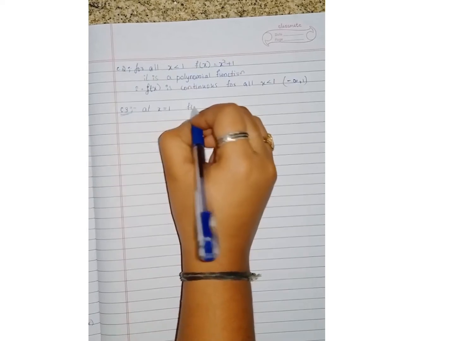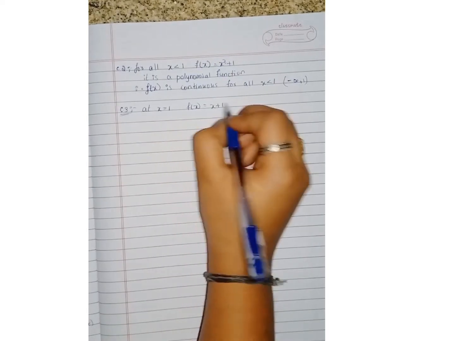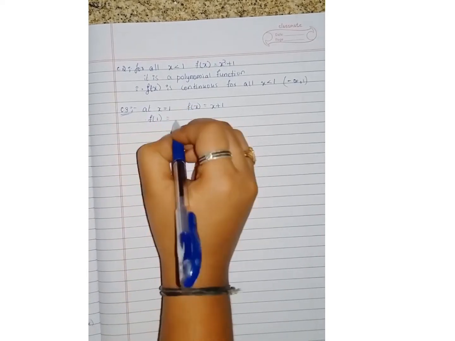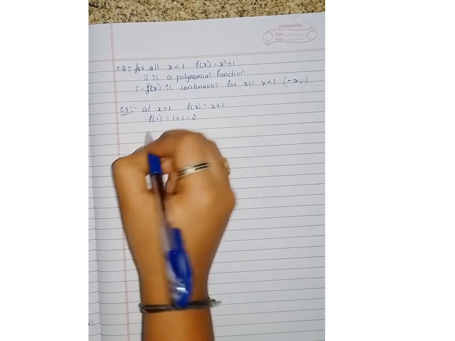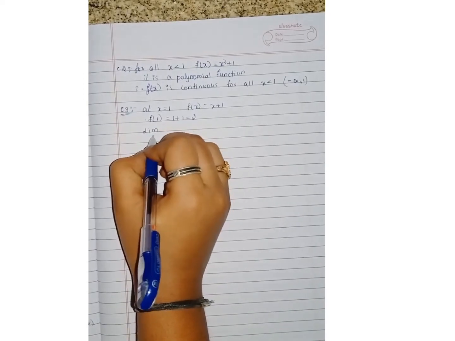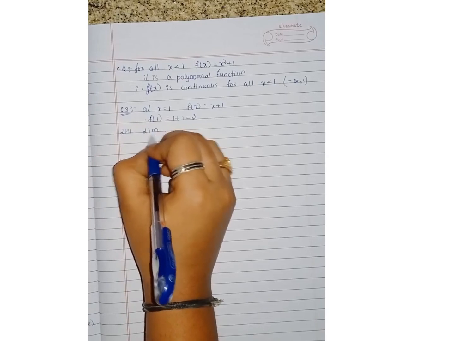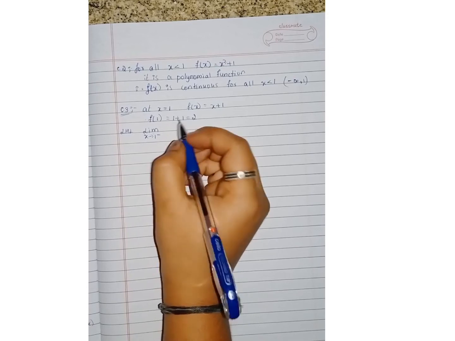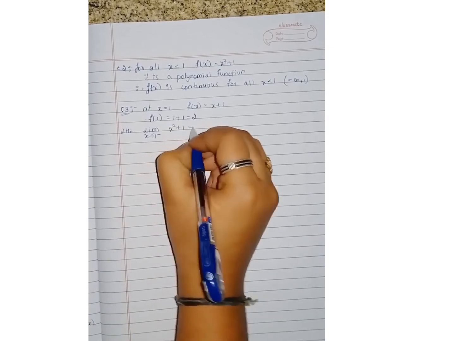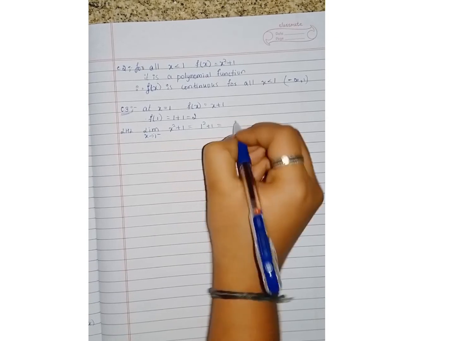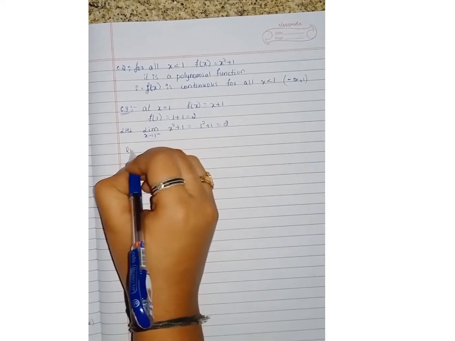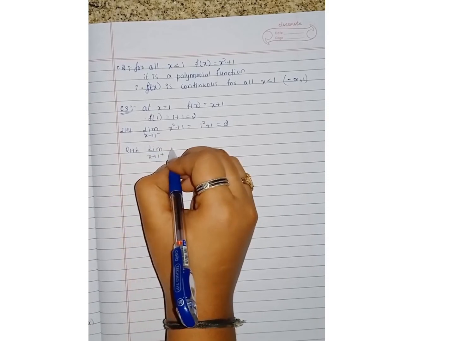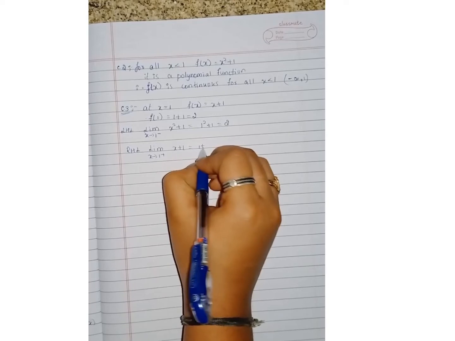At the point 1 the function is x plus 1, so f of 1 is 1 plus 1 is 2. And the left hand limit, x tending to 1 from the left side, that is less than 1, is x square plus 1, so 1 square plus 1 is 2. The right hand limit, x tending to 1 from the right hand side, the function is x plus 1, 1 plus 1 is 2.